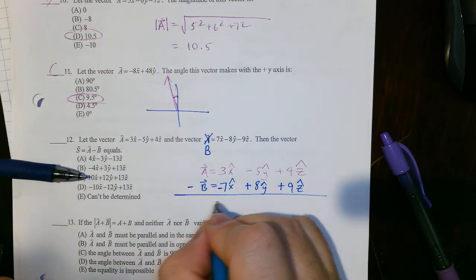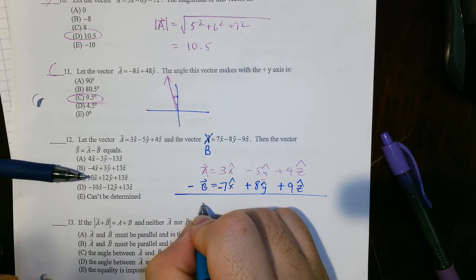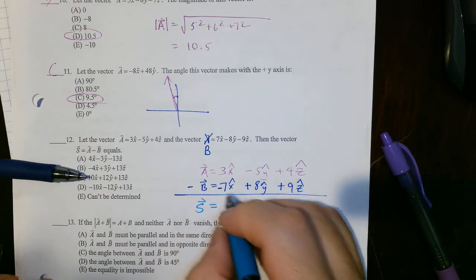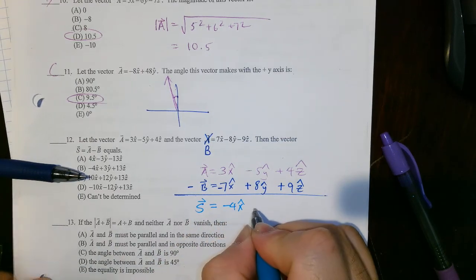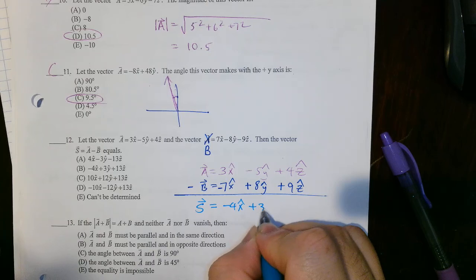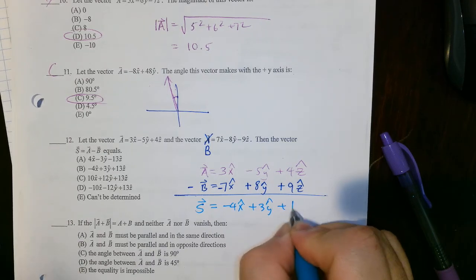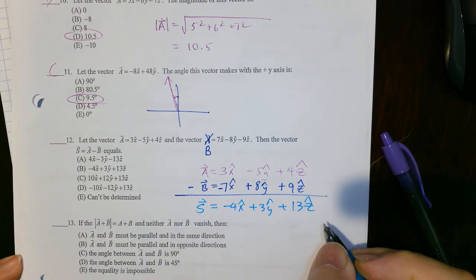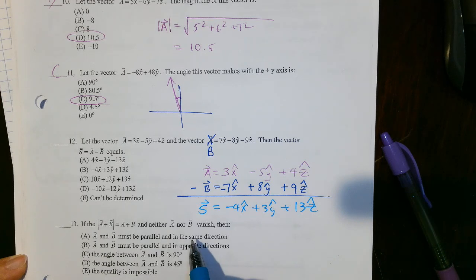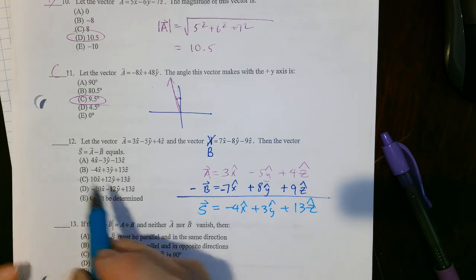When you add them up, you get the resultant of negative 4x hat plus 3y hat plus 13z hat. And that looks like B.